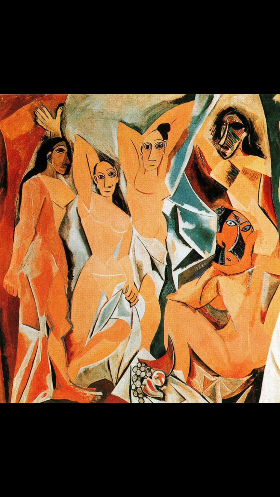Cubism, early 20th century Paris, thanks to Pablo Picasso. The idea: why show one perspective when you can show all of them at once? Les Demoiselles d'Avignon has figures with shapes that make your eyes move. It's like looking at a person from the front, side, and top all at the same time.